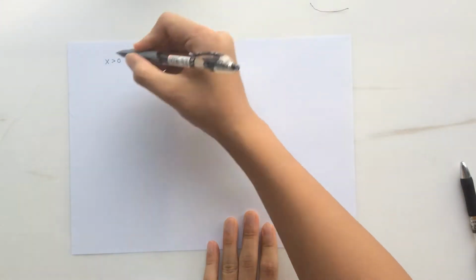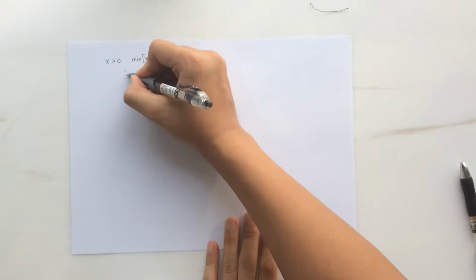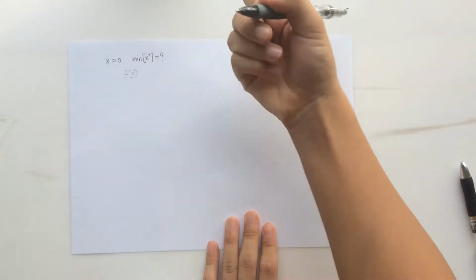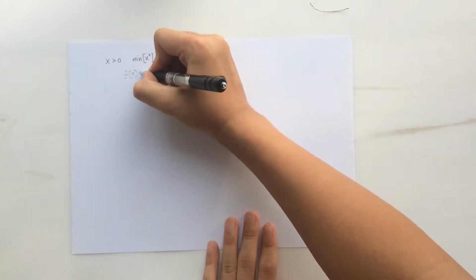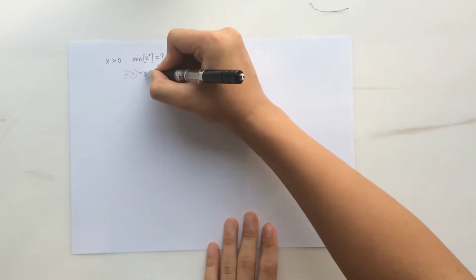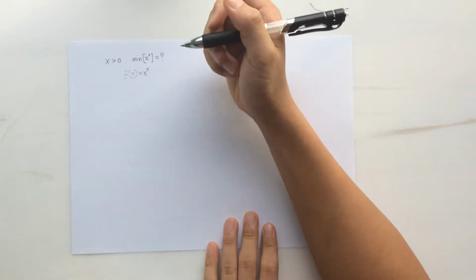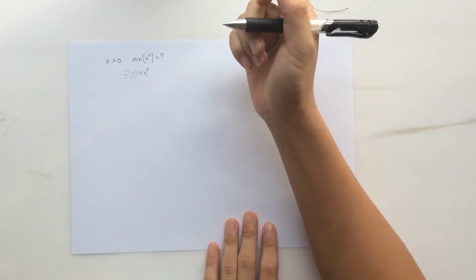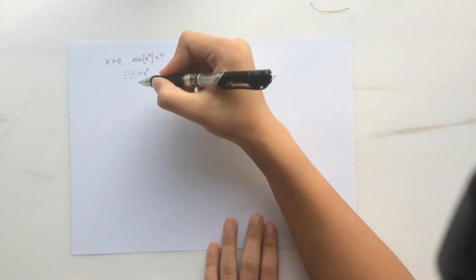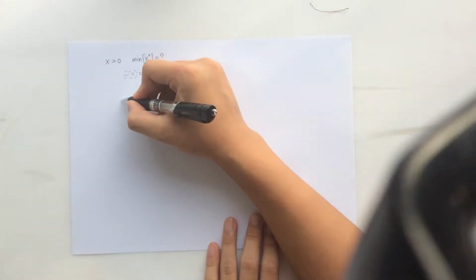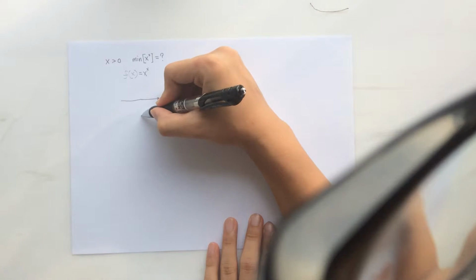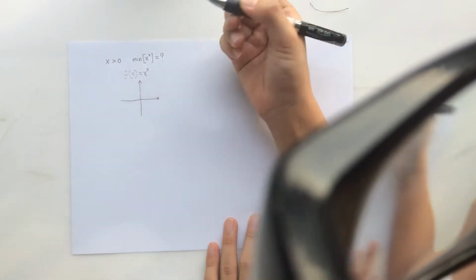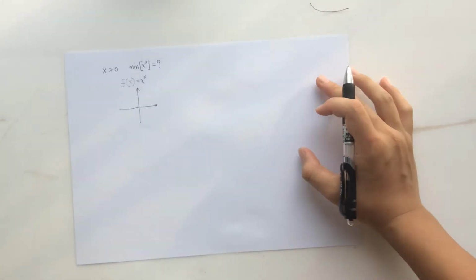First, let's build a function, f(x) equals x to the x power. And let's draw this diagram. The diagram just shows the way the function behaves.